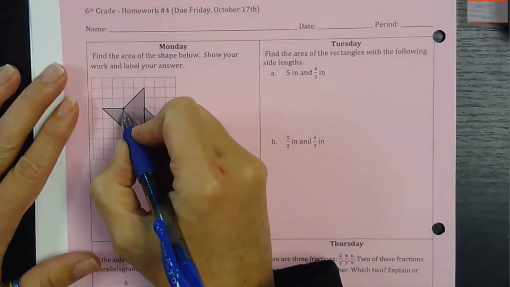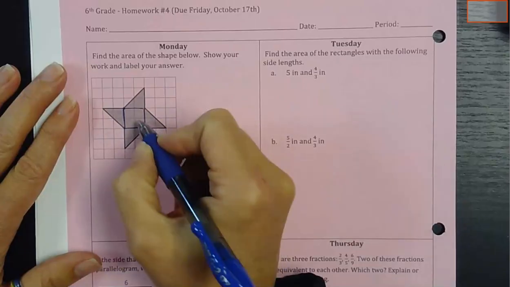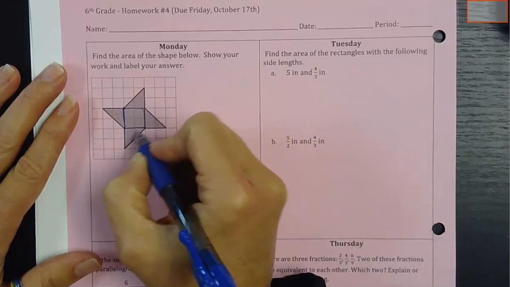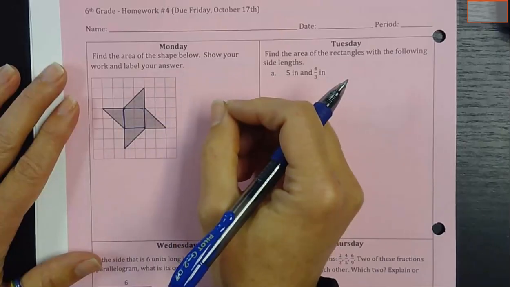So if you're like, I can't remember parallelograms, they make me nervous, change it all to triangles. Then we would have 1, 2, 3, 4, 5 shapes that we need to find the area of each one, and then add it together.